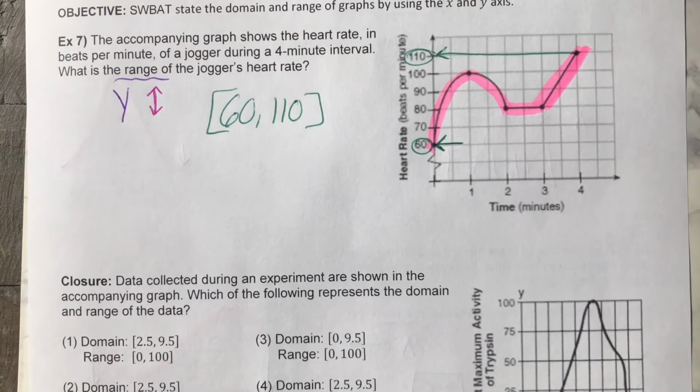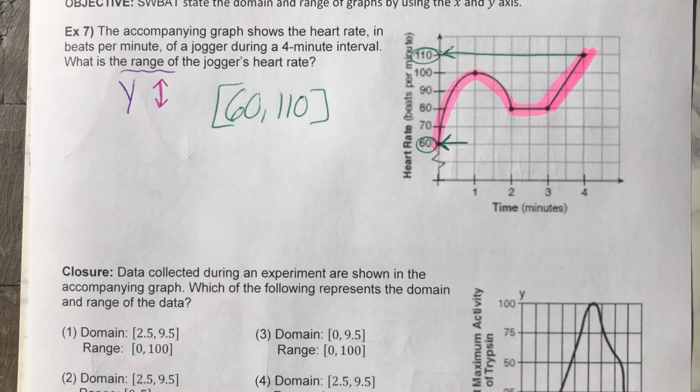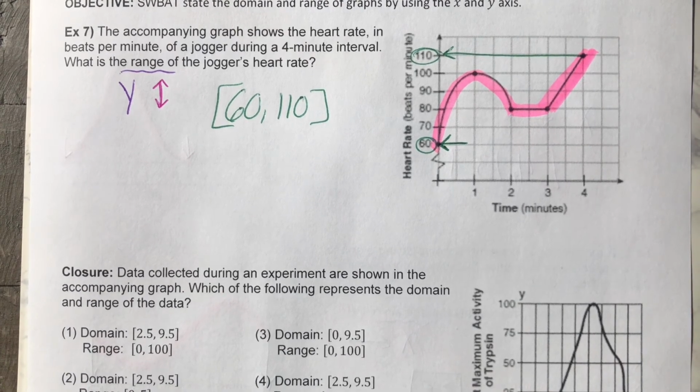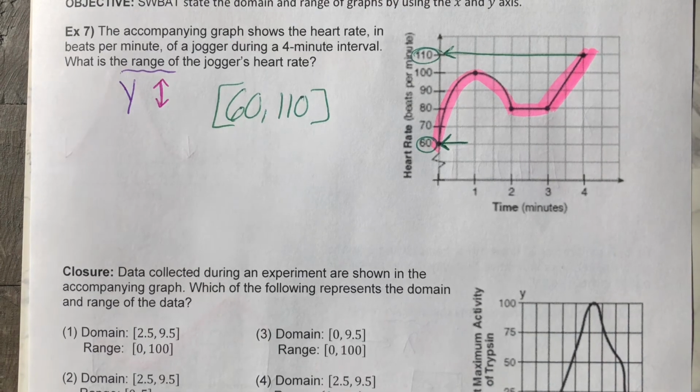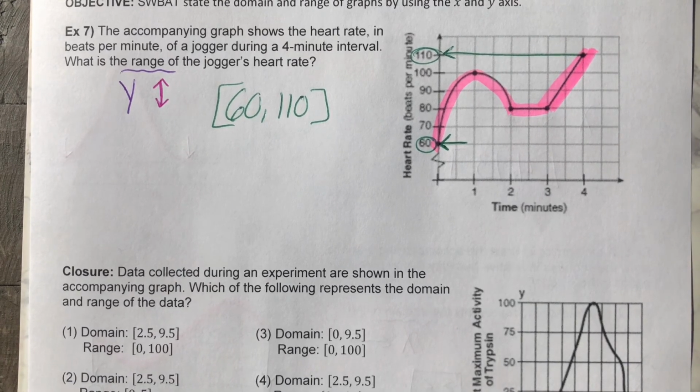And then number 7, last but not least, as we look here, it says the accompanying graph shows the heart rate and beats per minute of a jogger during a 4-minute interval. What is the range of the jogger's heart rate? So again, in all of these word problems, try not to get hung up on any of those keywords, per minute, a key number. It's a 4-minute interval, okay? All of that's in there to just describe the graph that you're looking at. If it says what's the range, you are just looking at the y values. Again, y moves up and down.